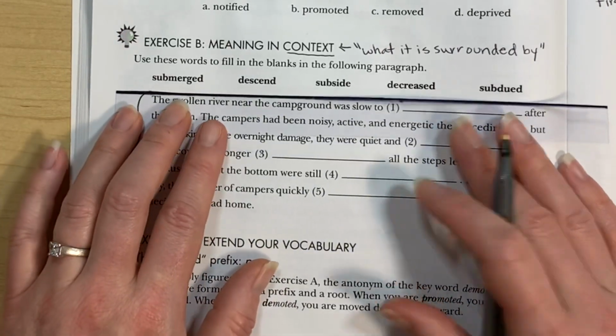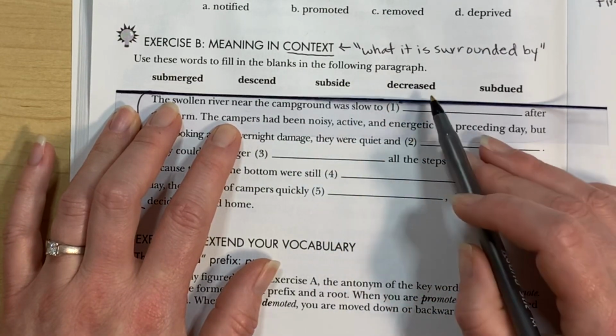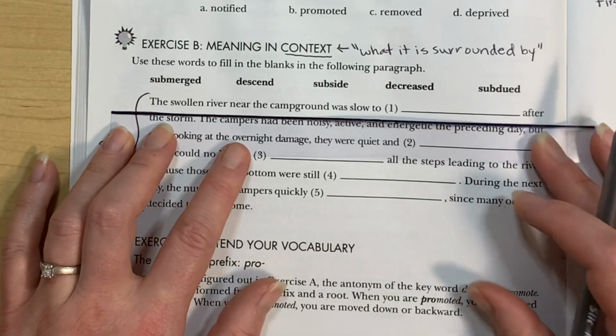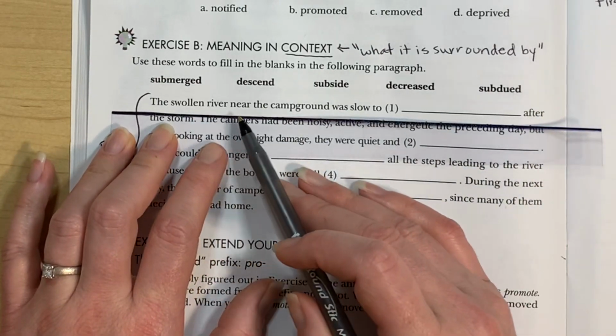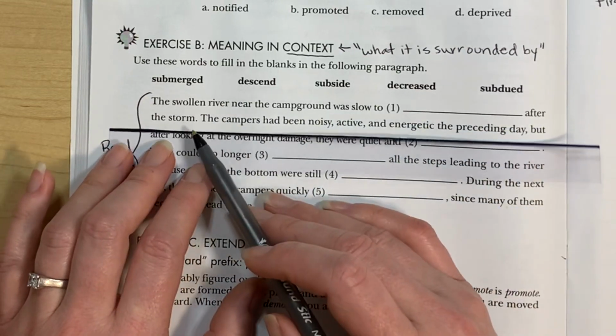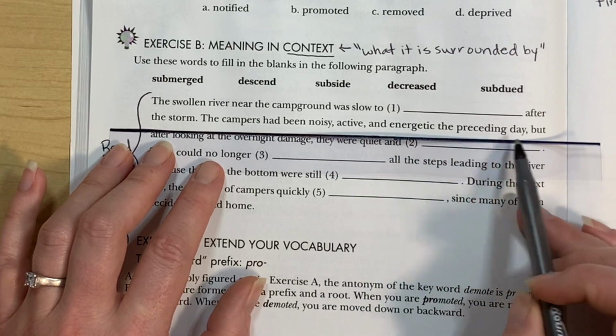So first, let's read our choices. Submerged, descend, subside, decreased, or subdued. Now let's read our paragraph as a whole. The swollen river near the campground was slow to after the storm. The campers had been noisy, active, and energetic the preceding day.